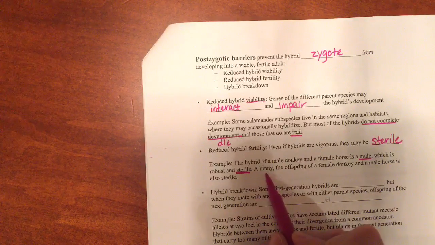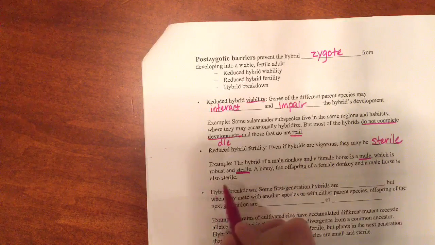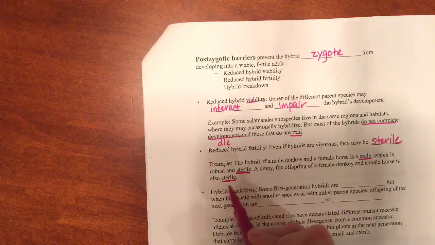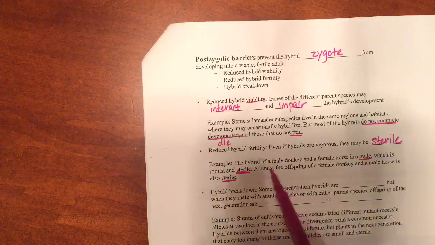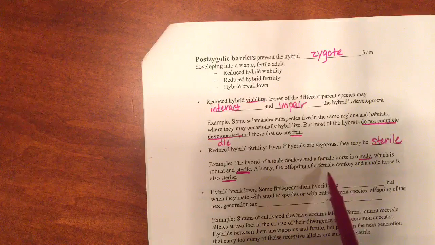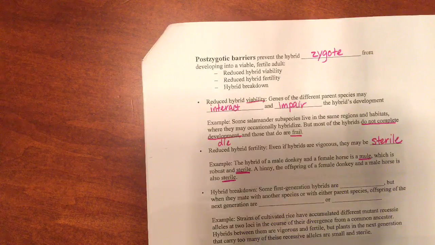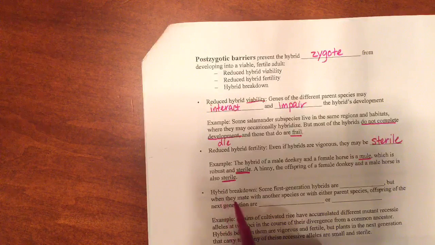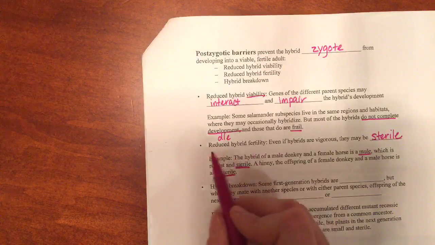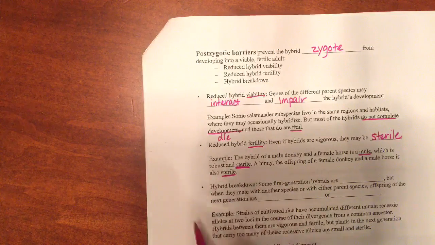On the flip side, a hinny is the offspring of a female donkey and a male horse, and is also sterile. So a hinny and a mule differ depending upon whether the mom is a donkey or a horse, and vice versa with dad. That's reduced hybrid fertility, where the hybrids are not able to be fertile.